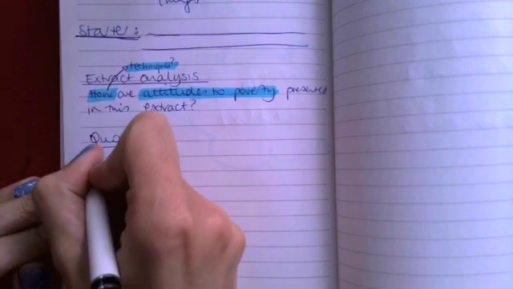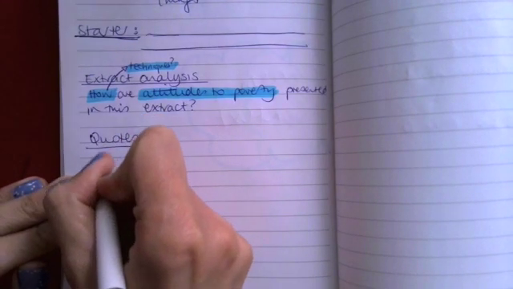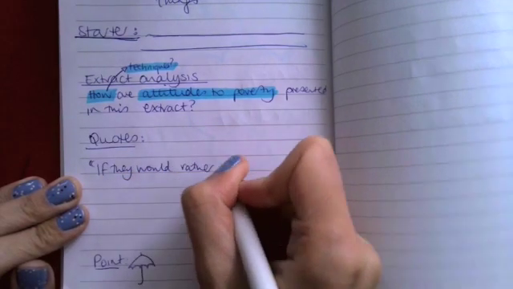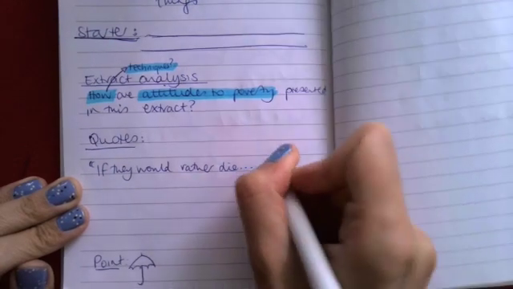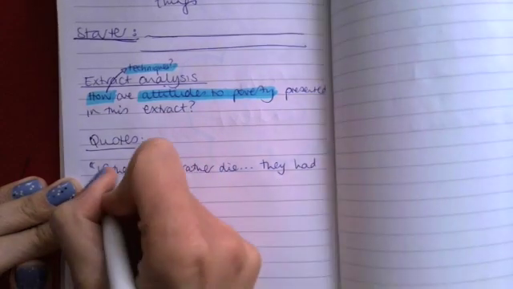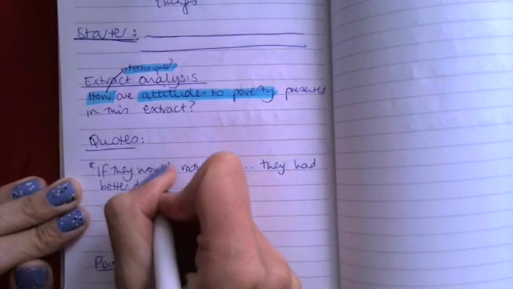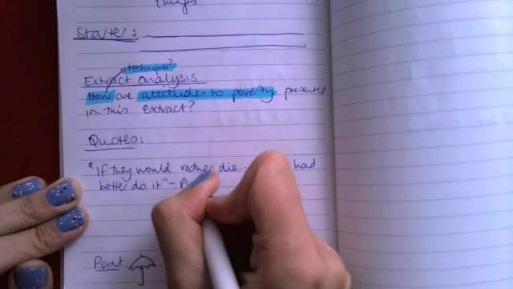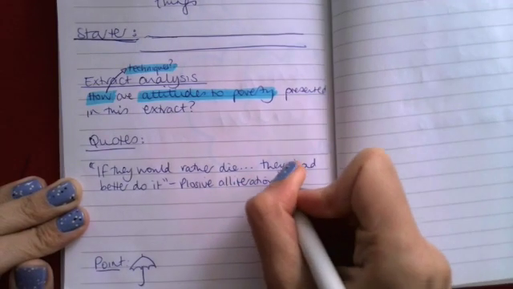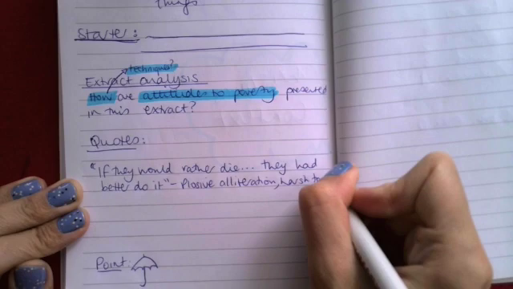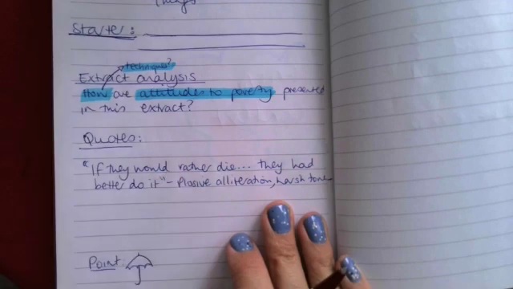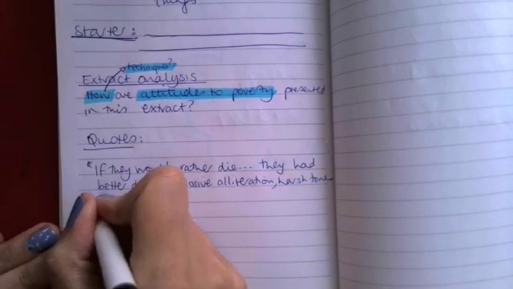So I'm going to go with, "if they would rather die," and I'm going to miss out the "said Scrooge." I'm just going to do a ... to show that I've missed something. "They'd better do it." And we've got plosive alliteration. So if you're planning out in your book, do make sure that you are writing what the technique is, because as we know, how means what techniques, you've got to analyse techniques. Okay, so we've got that.